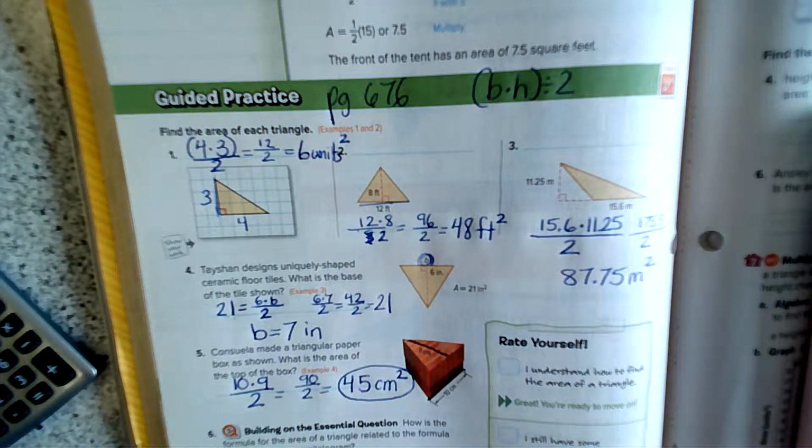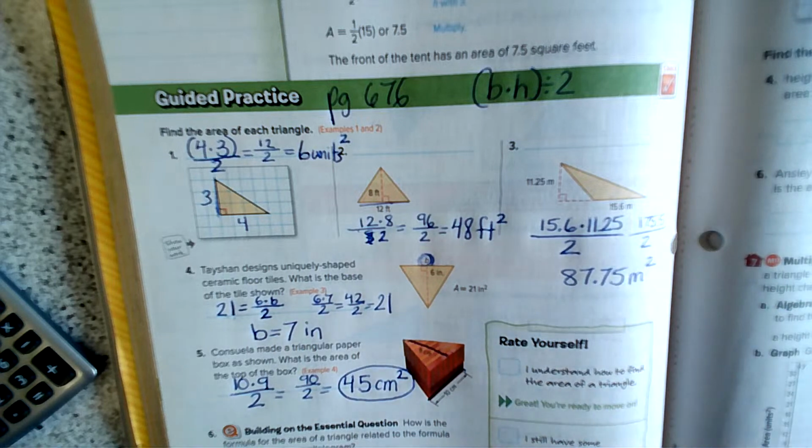So now what you're going to do is work on page 677, do the best job that you can do, and check your answers at the end of the hour.